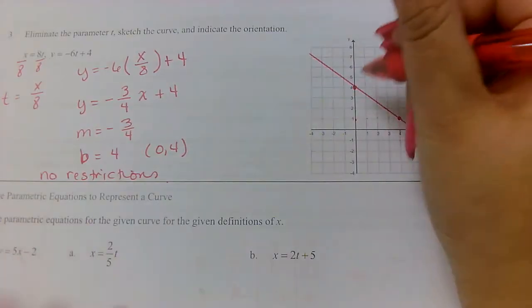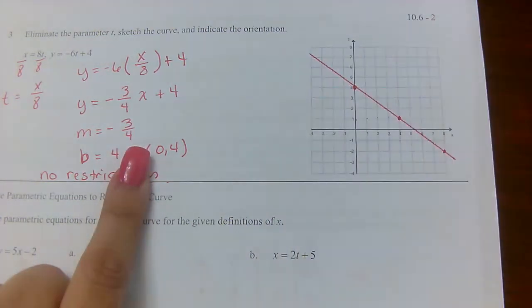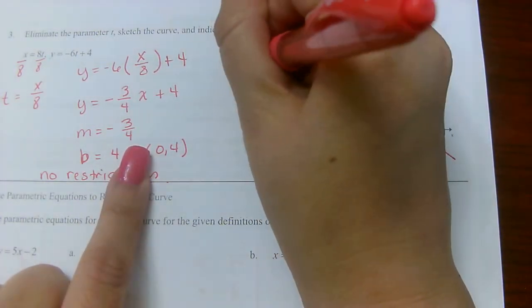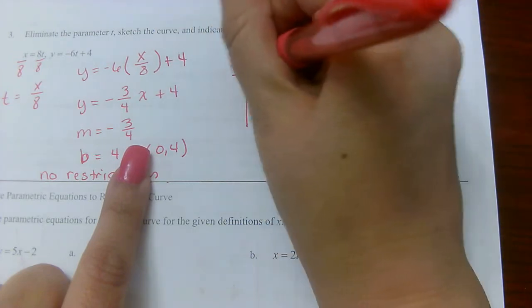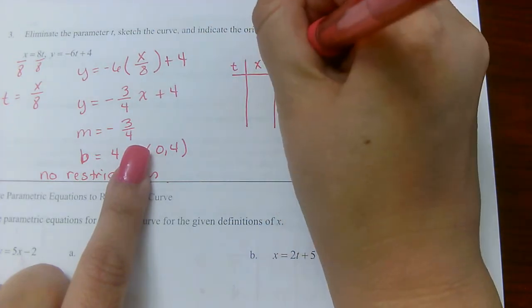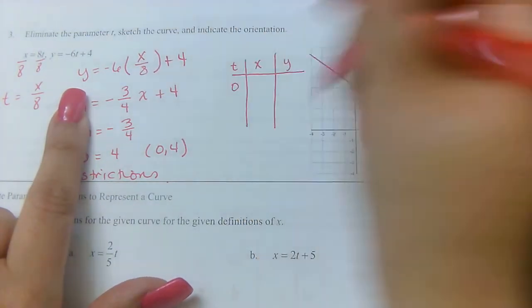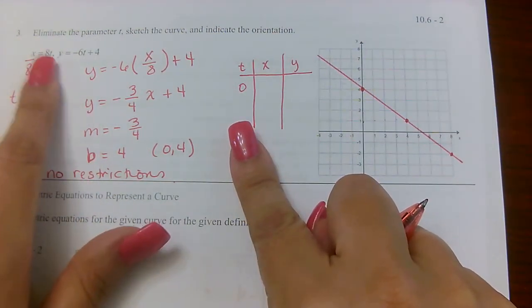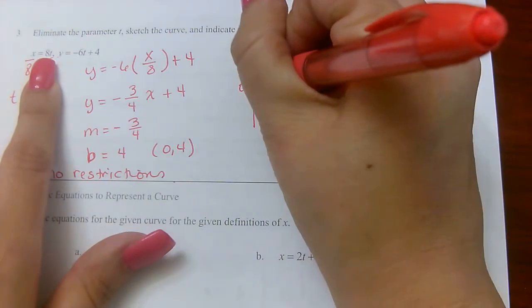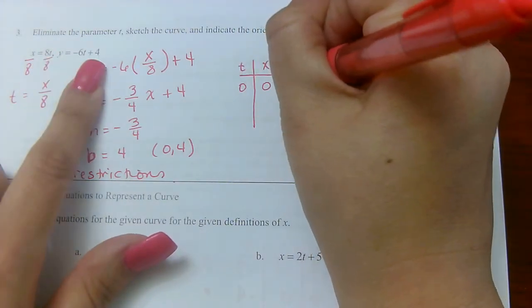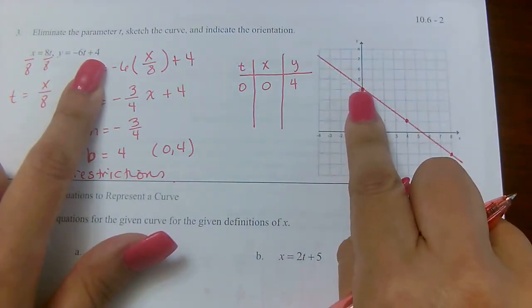And now all we're going to have to do is go ahead and find our starting point. So what I like to do here is go ahead and do t, x, and y. I'm going to use t as my starting point, and we'll use 0. I'm going to plug in my 0 here, which will get me a 0 and gets me a 4, which I expected, which is right here.